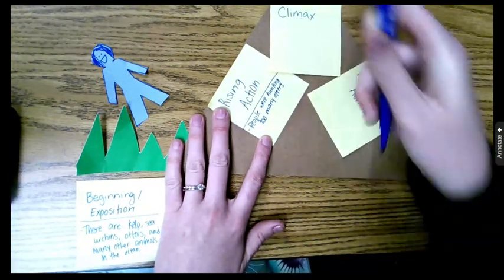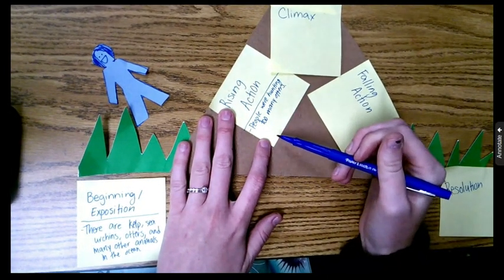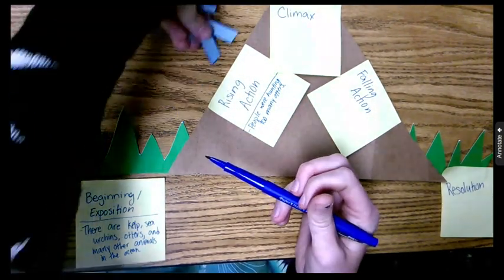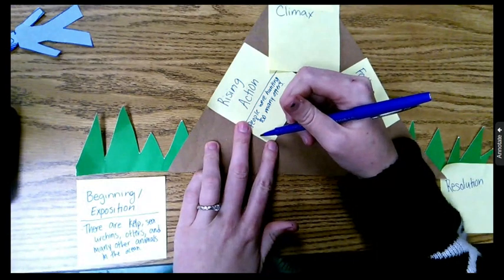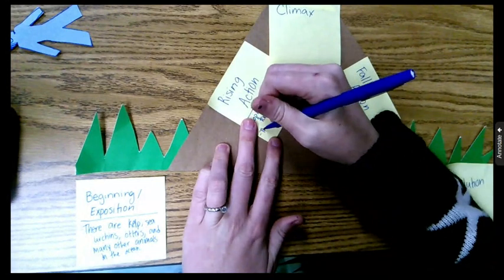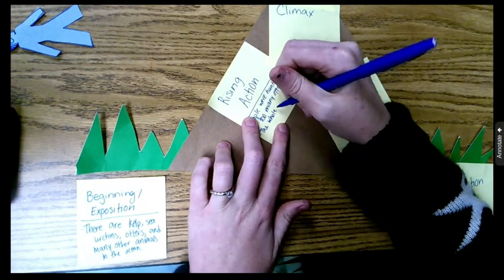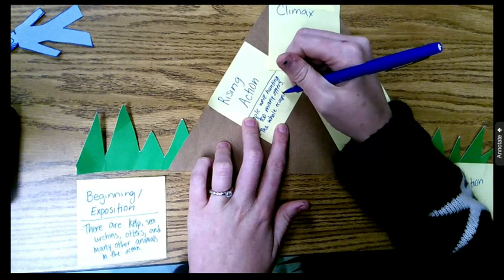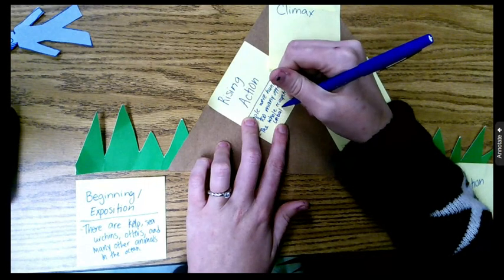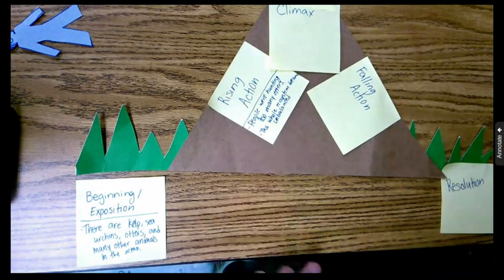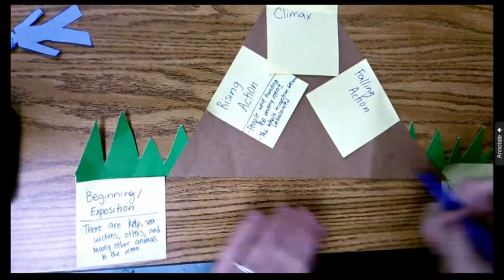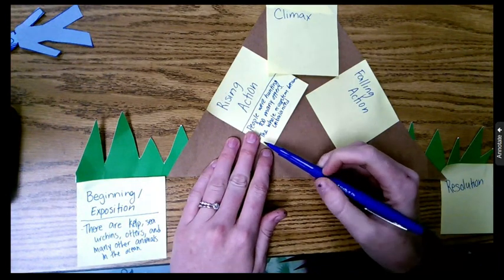Now, this is also where I would put other notes of things that happened. This is not just the problem. Remember, the problem is what introduces it, but then there's other stuff that happens. So I might say the whole ecosystem became unbalanced. Remember, it talked about how because there weren't otters, then there began to be too many sea urchins. I would put just a few notes of different things that happened here.